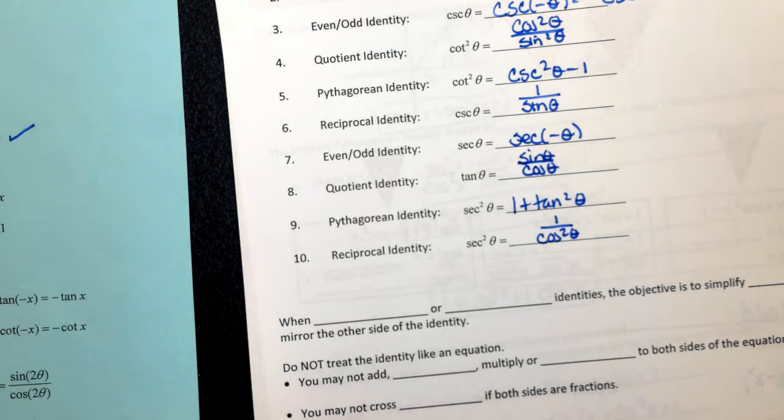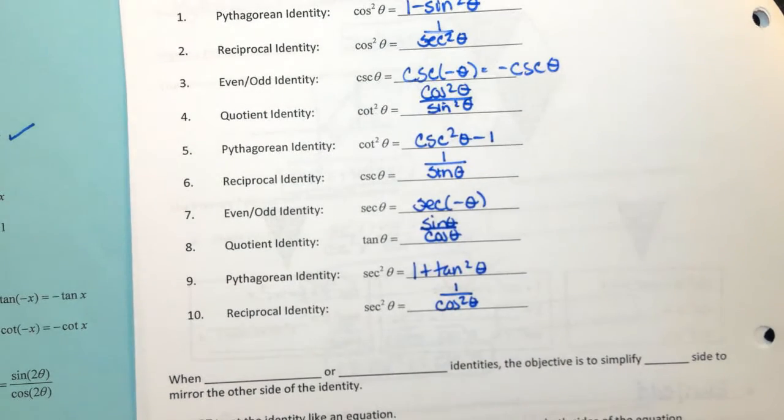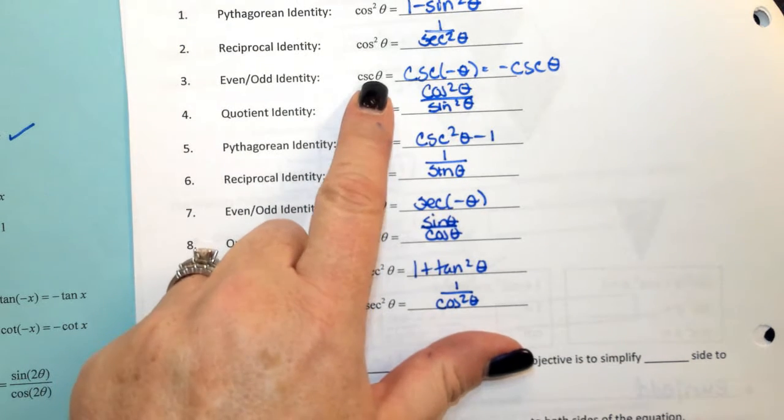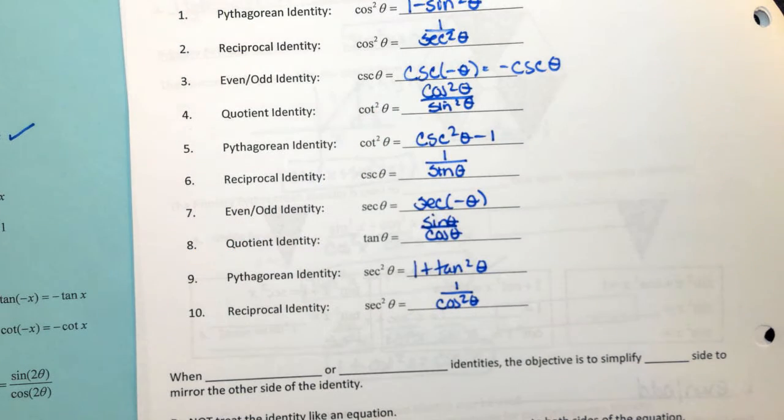Okay, guys, so this is what you should come up with when you're finished. Again, this is just some practice looking at how you can find equivalent expressions when dealing with a one-trig function based on those formulas or those identities we just took a look at. Again, cosecant, we should have put a negative theta there, so that's a typo. Remember, cosecant of negative theta is equal to negative cosecant theta because cosecant is an odd function.